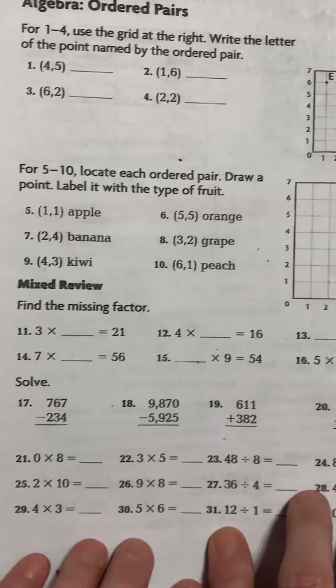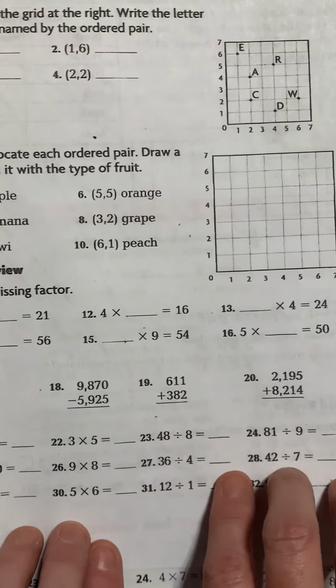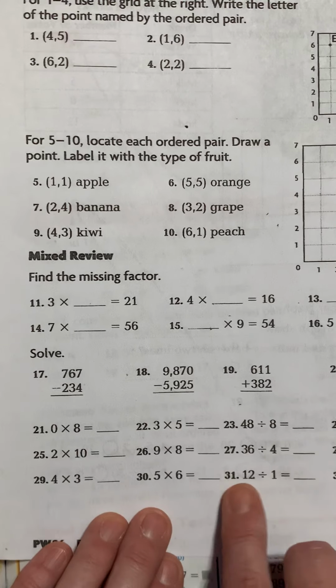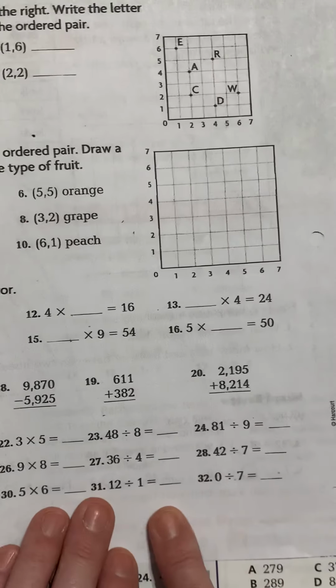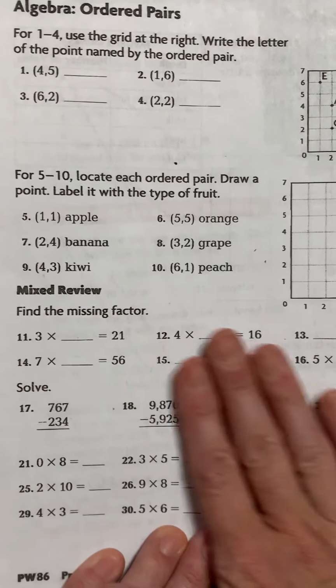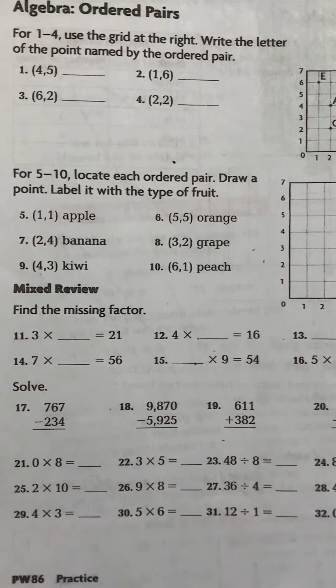Then you've got some multiplication, which you should be familiar with. You've got addition and subtraction, and some more multiplication and division down here. So none of this is new to you. This is all stuff that we have done.